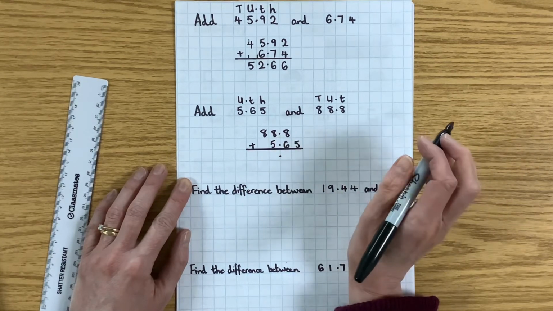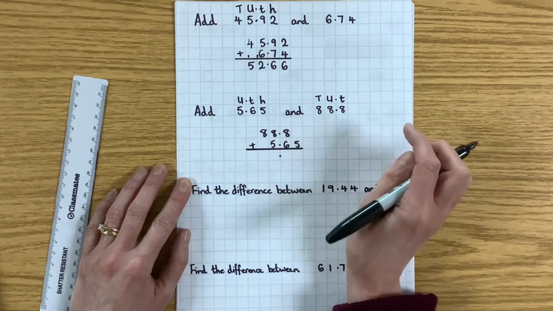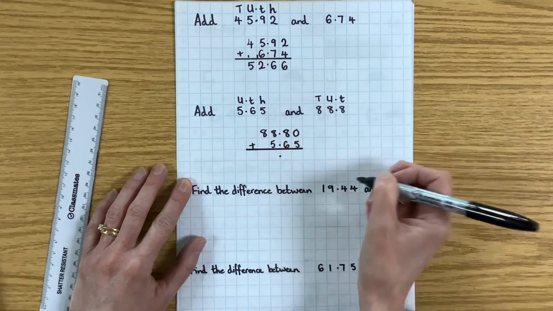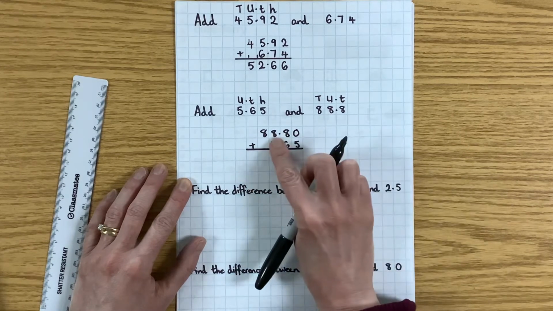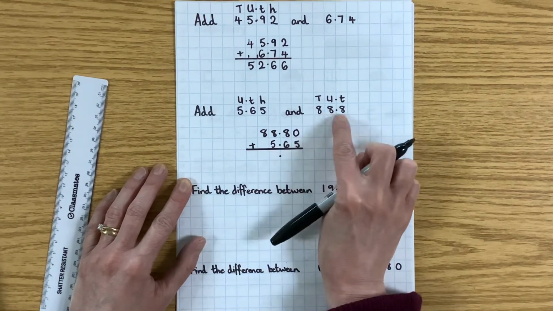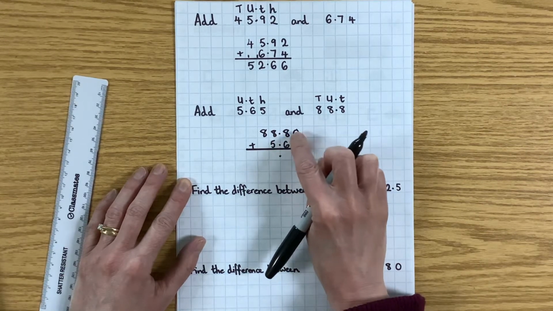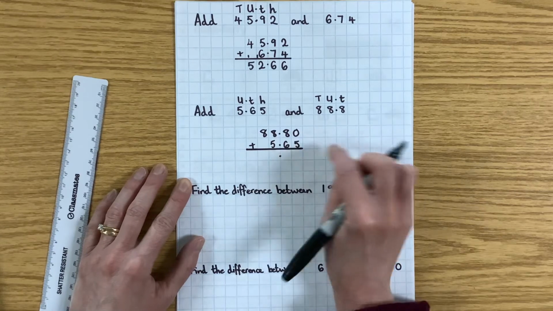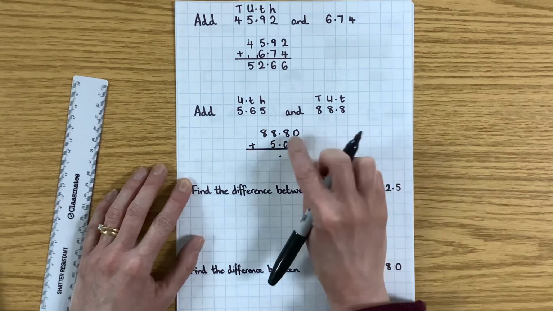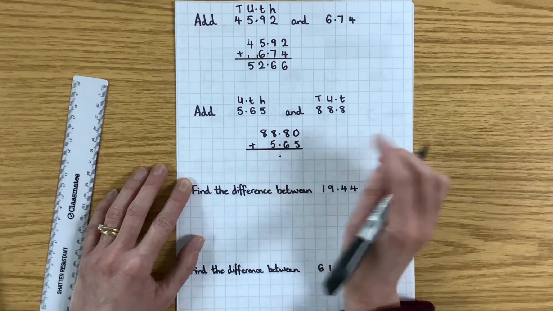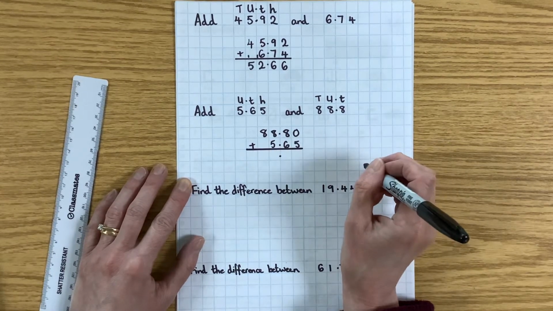Can you remember what we talked about earlier in the week? What should I do in this empty space? Yes, I can add a 0 at the end of the number. 88.80 is exactly the same as 88.8. They mean exactly the same thing. After a decimal point, at the end of the number, we can add extra zeros. So I'm changing my 88.8 into 88.80, and now I'm going to add my 5.65.